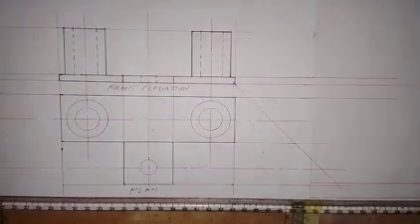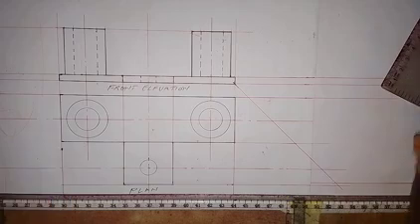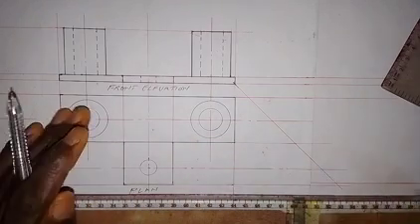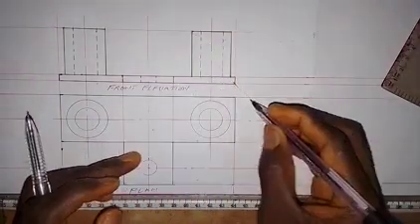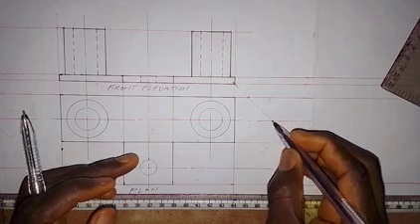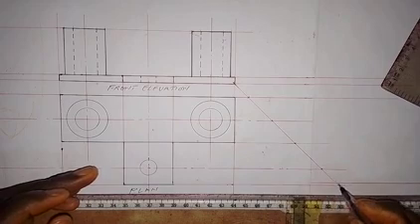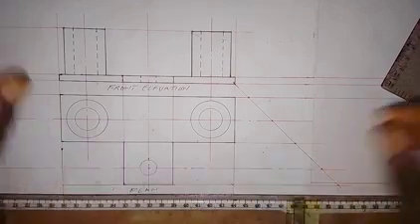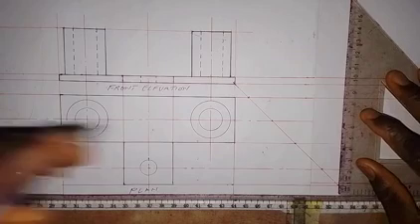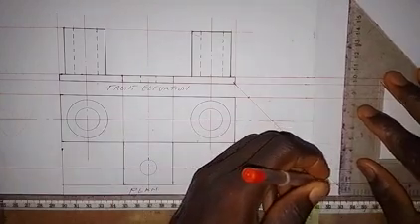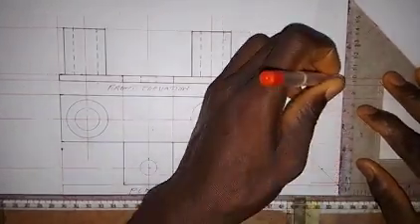Alright, so the next thing that we are going to do, I believe you can see what I'm doing, is that wherever these horizontal lines that we drew out of the plan touch this inclined line, it touches it here, here, here, here, and here. So we are going to draw vertical lines from each of them. Starting from here, I'm going to draw a vertical line, and I'll just chop it around here.